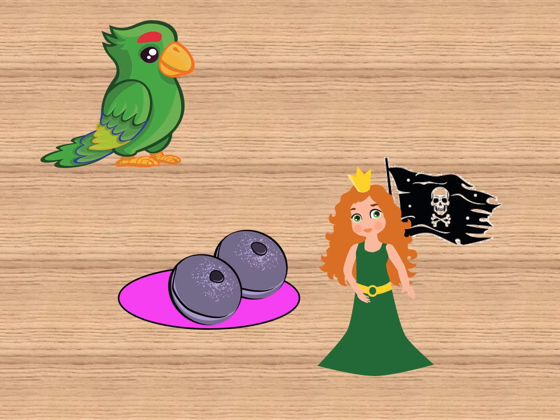All right. Another way to practice alliteration is by making a story using some pictures of some of your toys. So I've got some pictures here. I've got a parrot, some purple pastries on a pink plate, and a pirate princess. Can you guess what sound we're going to be using? You're right, we're working with the p, p, p, p, p sound. So let me begin my story.